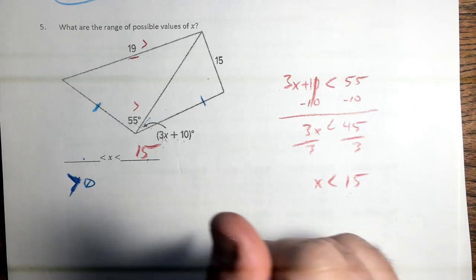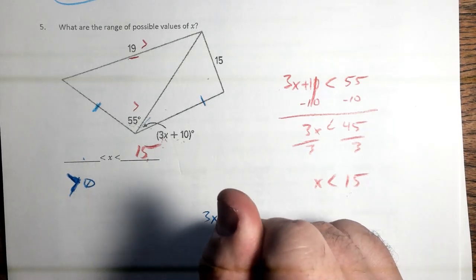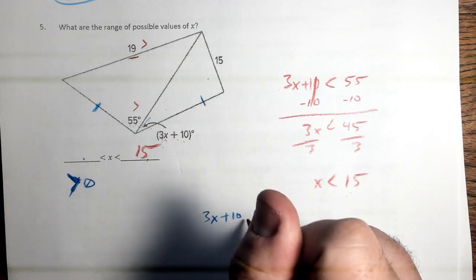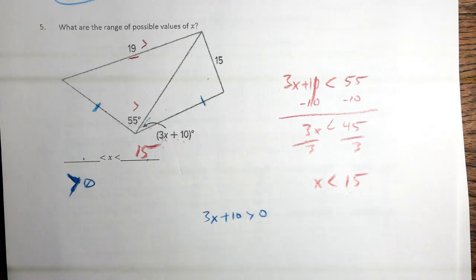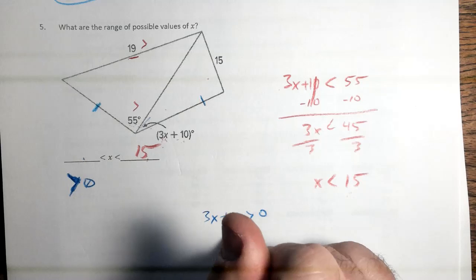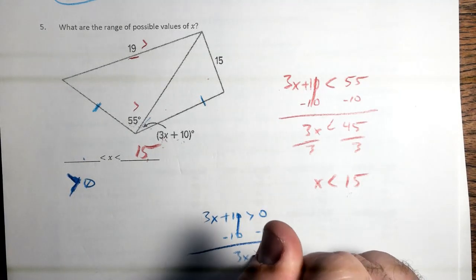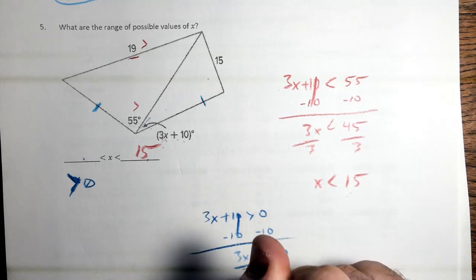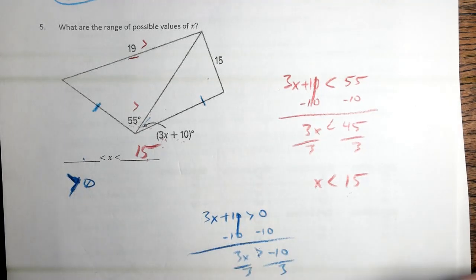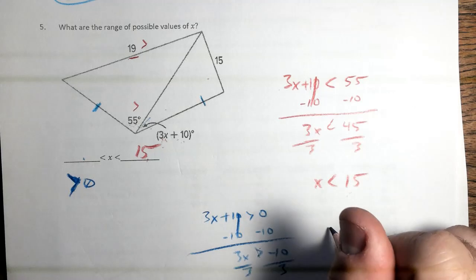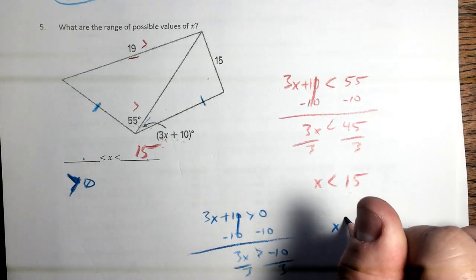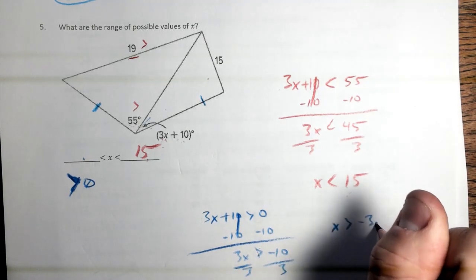So we're going to say 3x plus 10 is greater than 0. We subtract 10. 3x is greater than negative 10, divided by 3, divided by 3. We get x is greater than negative 3.3.